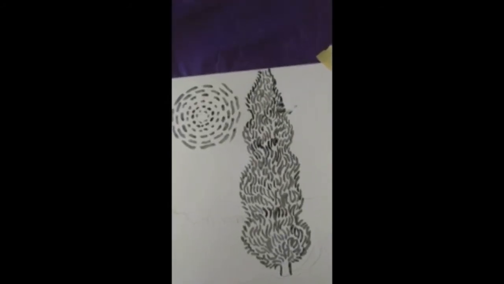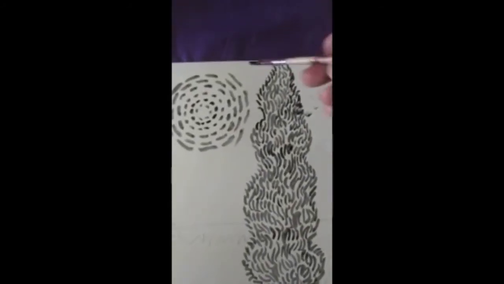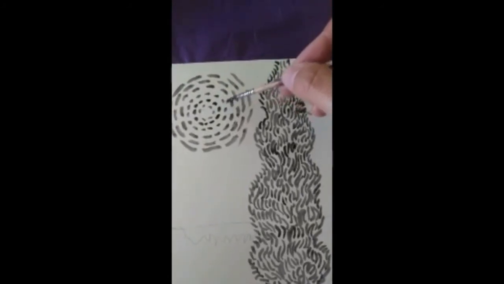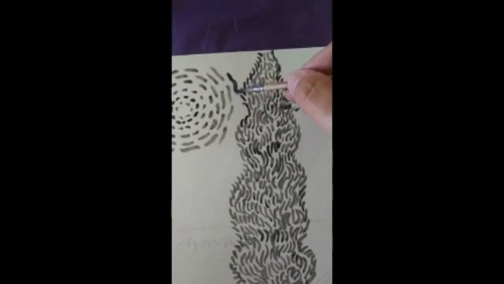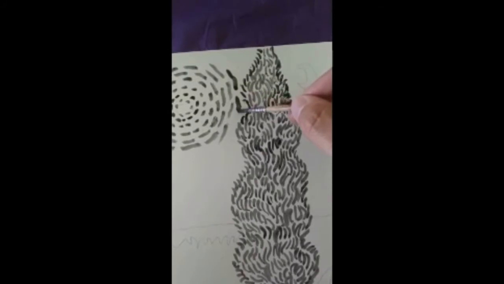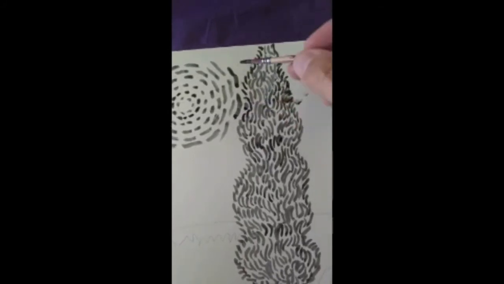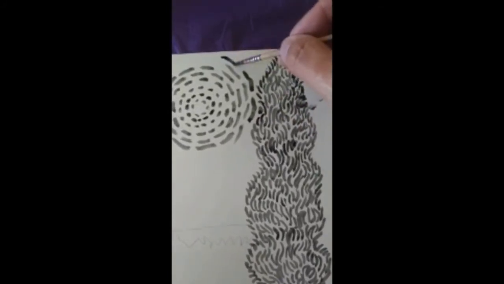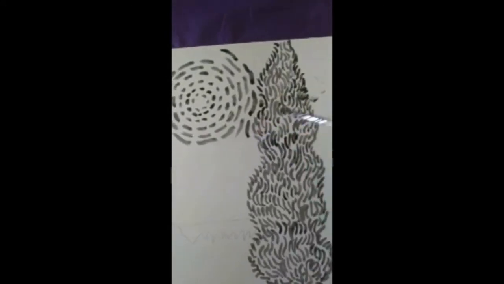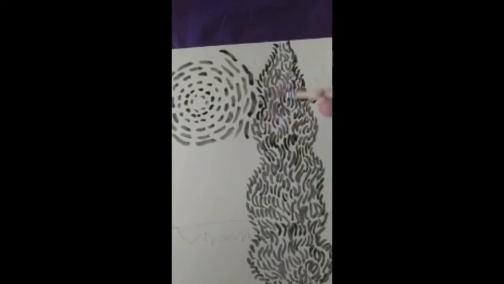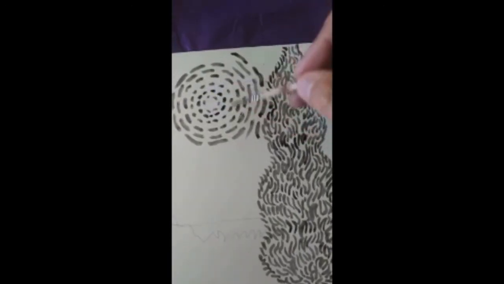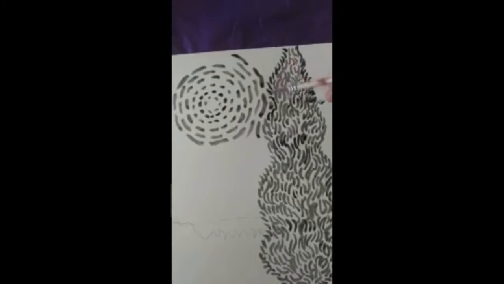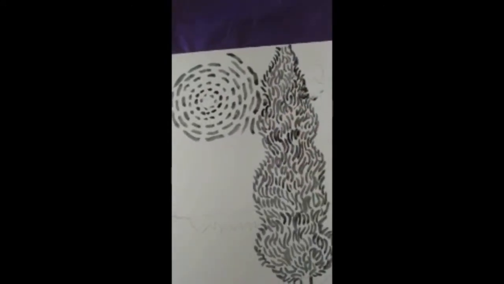And fuzzier. And by fuzzier I mean we have here little dots, little lines, and then my lines are starting to get a little bit twisty. And that is because I want those lines to come together with the cypress. I want this rhythm to slowly come closer to this rhythm.